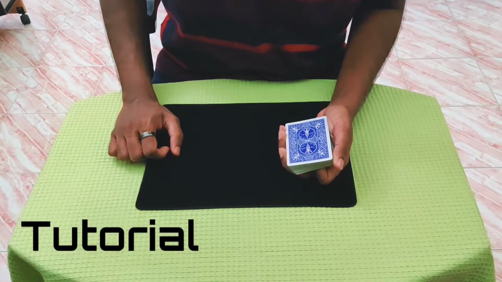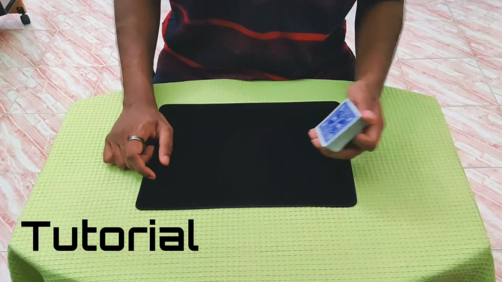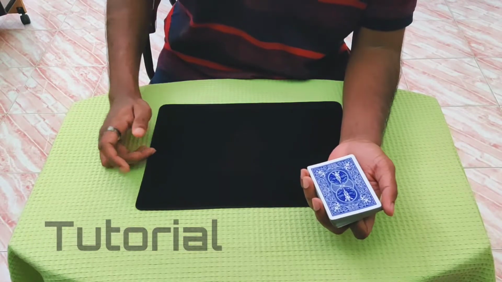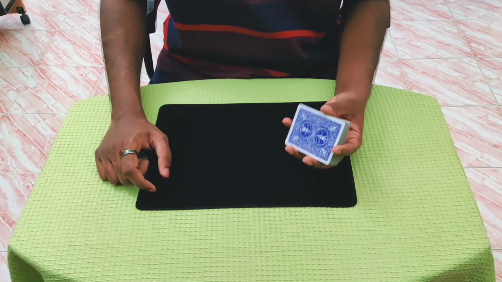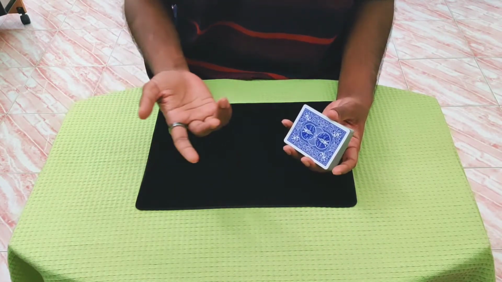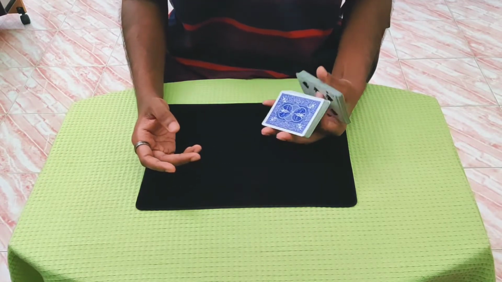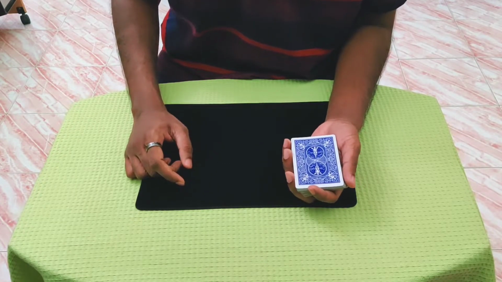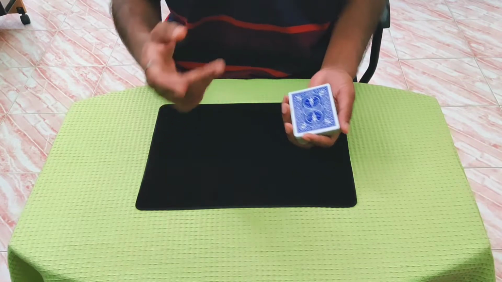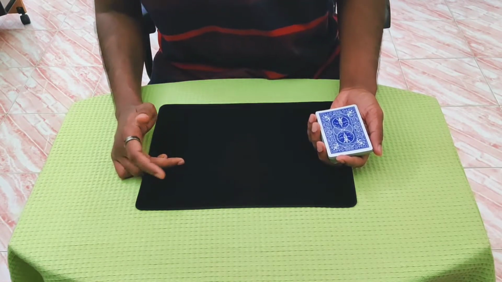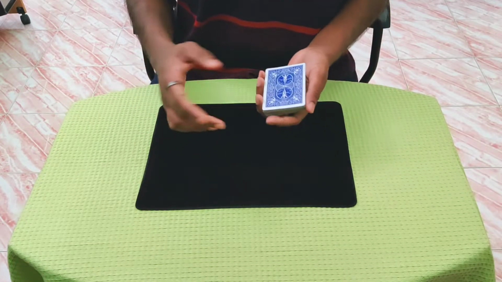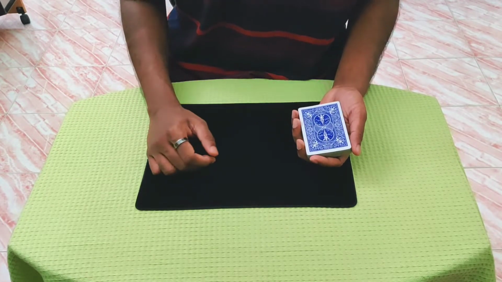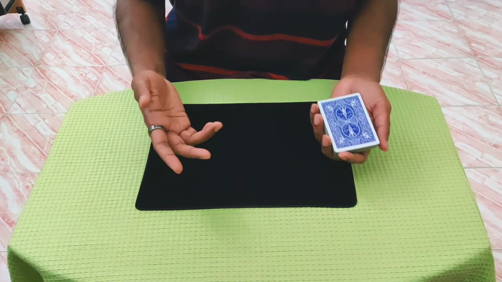Alright guys, so before we get into the explanation, I have to tell you that this effect is not for everyone, okay? Because it's technically a bit demanding, and either you're already familiar with the sort of techniques that are required to pull off the effect, or you may have to put in a lot of work before you can perform it. And as to whether it's worth it, all I can say is that it's the sort of effect that the more I think about it, the more impossible it gets, okay?